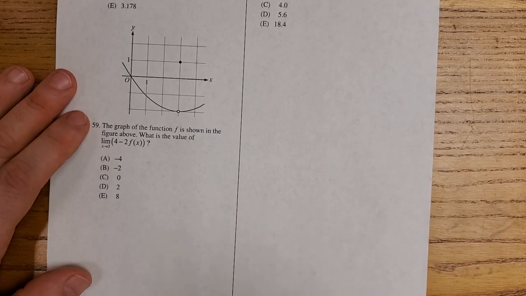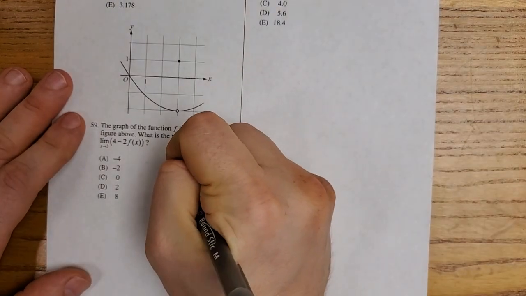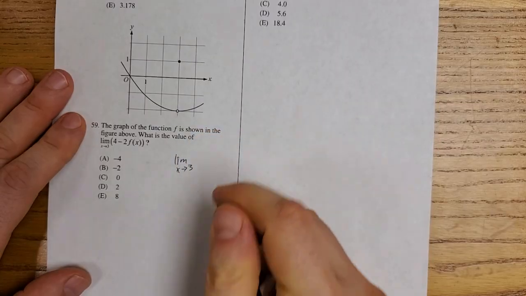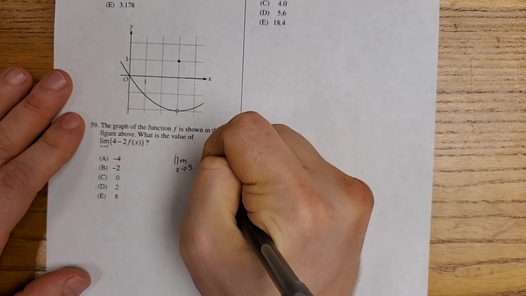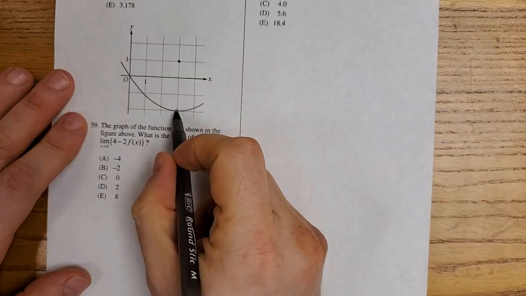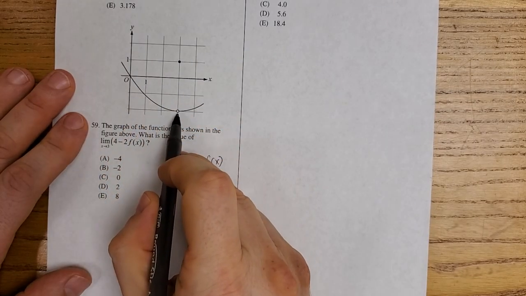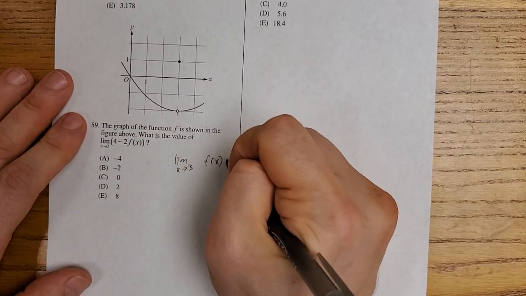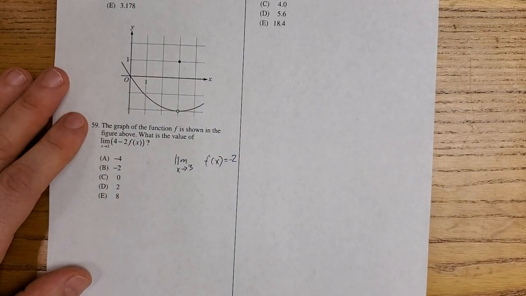So start off by noticing that the limit as x approaches 3 for f of x is just right at that point, x equals 3 and y equals -2. So that would be -2.